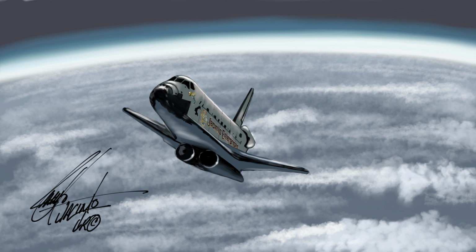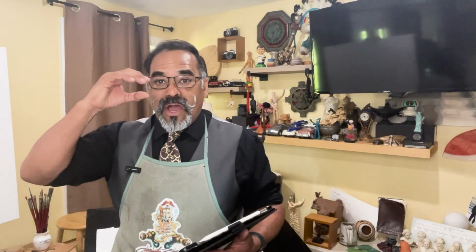Okay. This illustration I did of a shuttle was to give you an idea of how your perspective would work in space. Now keep in mind that a horizon line is where the Earth turns. That's the horizon. Okay? You have that? If you're in space, there is no horizon. You're going to have to follow your eye level.